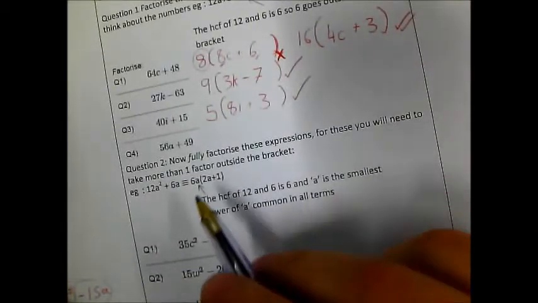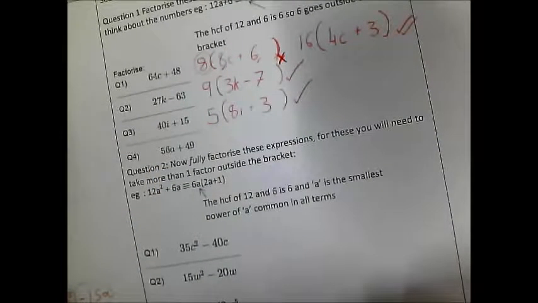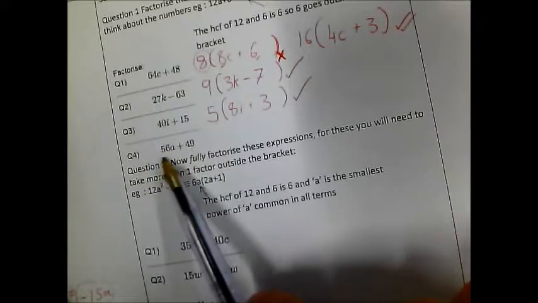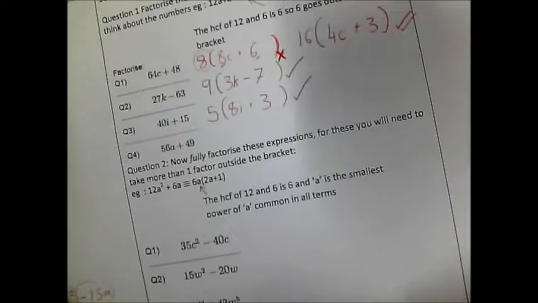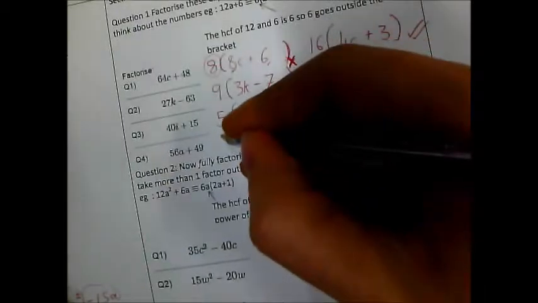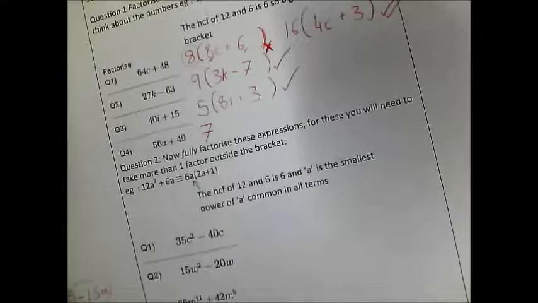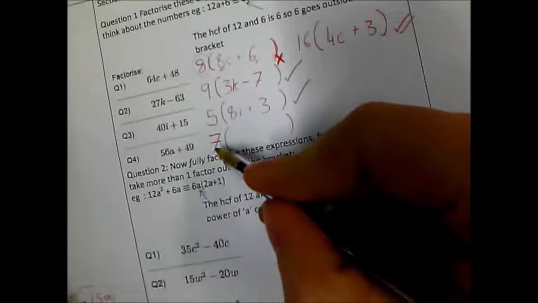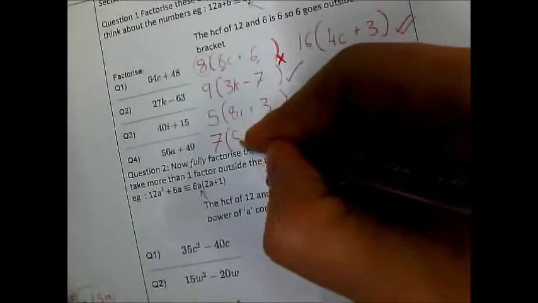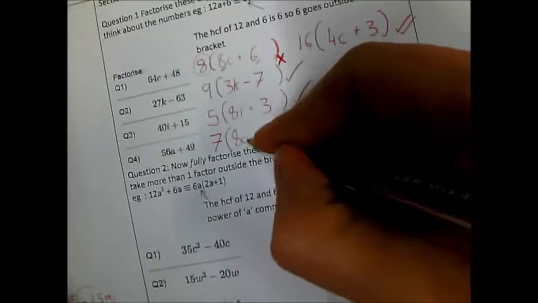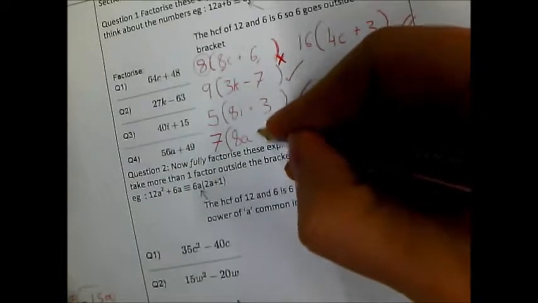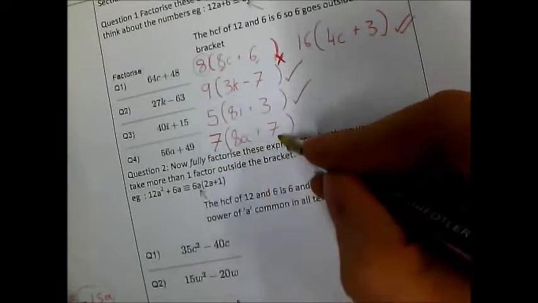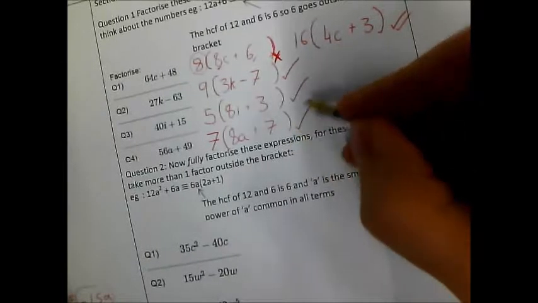Question 4, this might also be one that you might struggle to spot, so you can try putting in some guesses to divide both of these by the same numbers and see what you find. You should find that 7 goes into both of those. Put in my empty brackets. 7 times 8 gives us 56, so 7 times 8a will give us 56a, and 7 times positive 7 will give me positive 49. Inside the brackets, there's no common factors, so that's done.